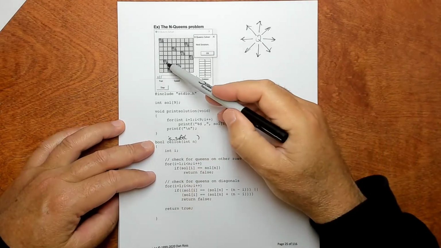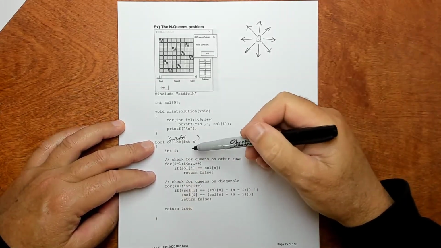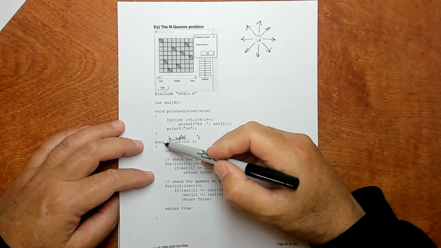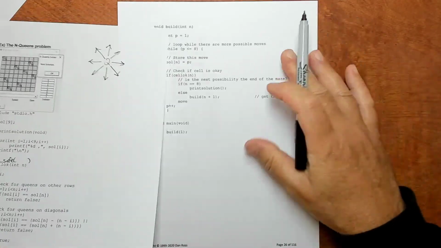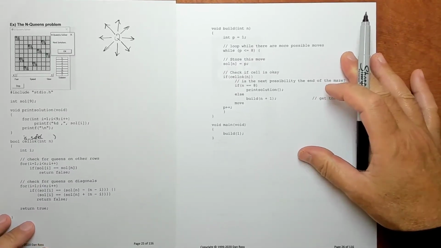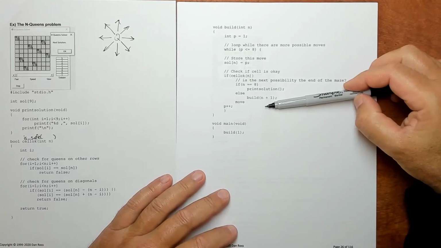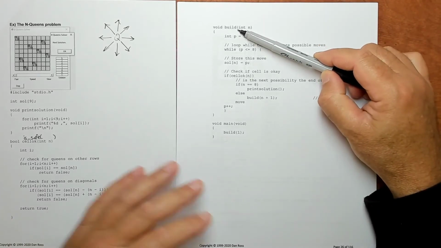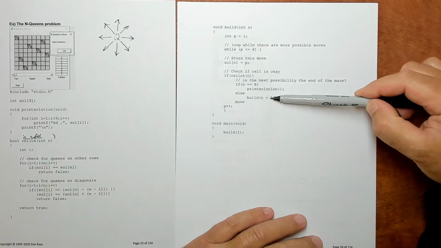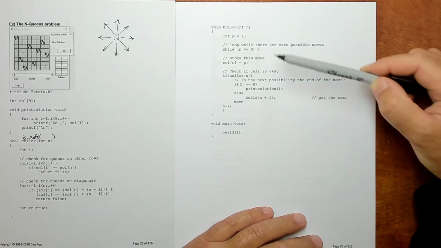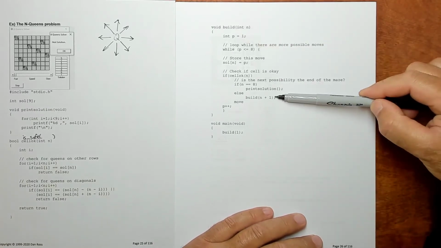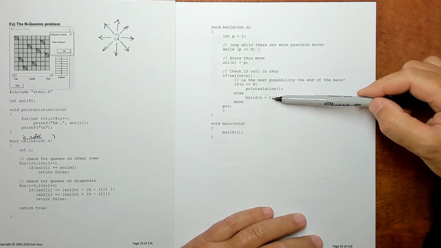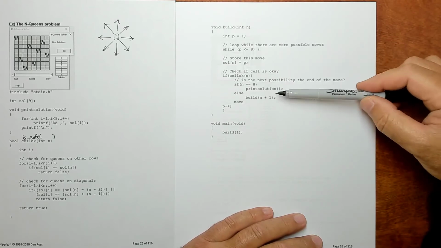So if the queen is safe, this returns true. Okay, here's the guts of the algorithm. It's a function called build, which is recursive. So there's the name of the function. Here it is calling itself. It's calling itself with 1 less each time, so eventually it will stop. That's good. It's controlled.